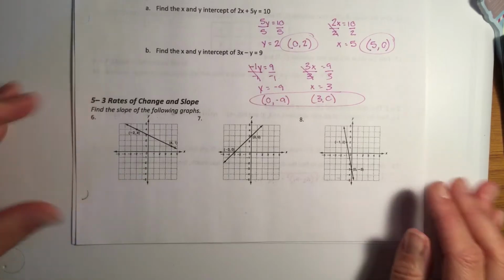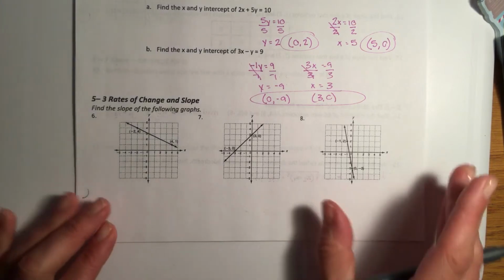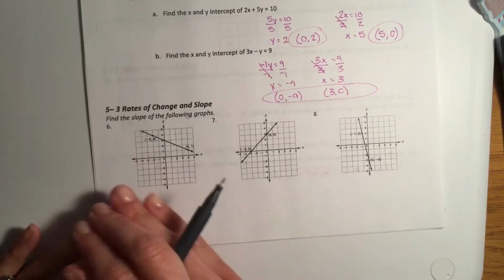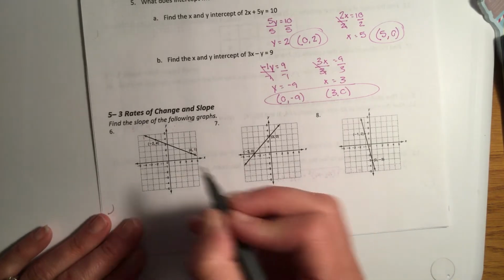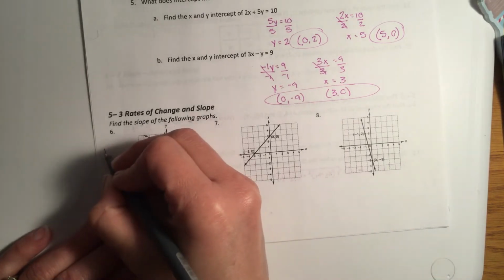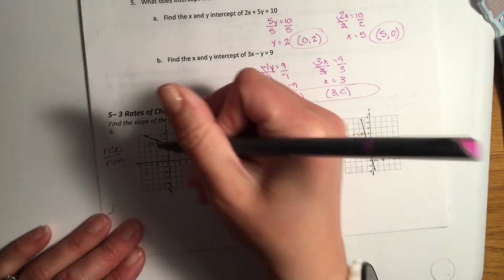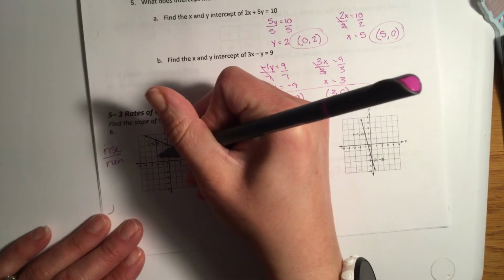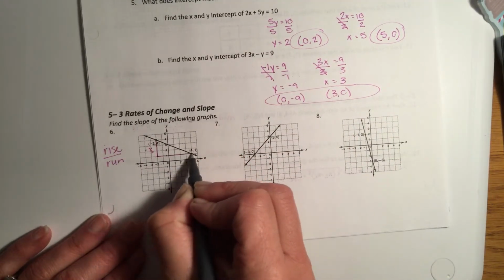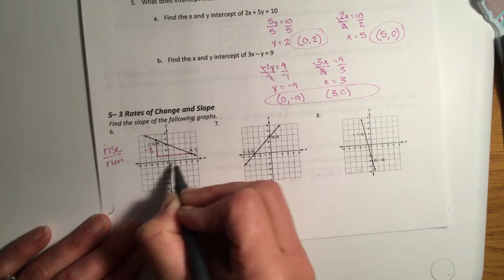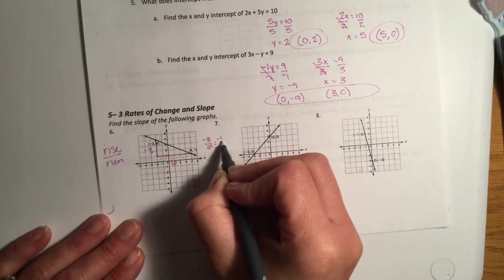Okay, in the next section, you were finding the slopes and rates of change. So when I am working on this, you could use the slope formula, but if we are just looking at a graph, I like to just count. Remember, you have to do rise over run, so you have to move up or down first. So I'm going to go down 1, 2, 3, and to the right 1, 2, 3, 4, 5, 6. So it'd be negative 3 over 6, which reduces to negative 1/2.